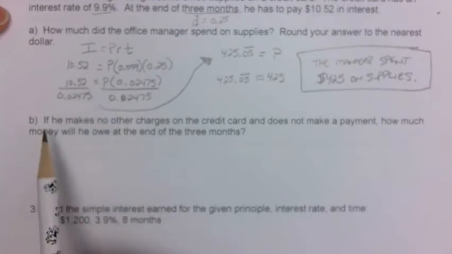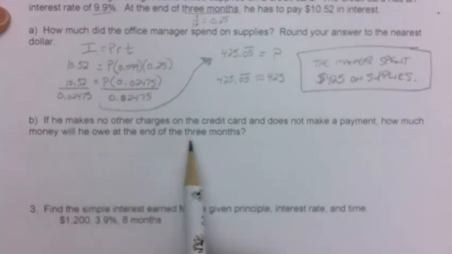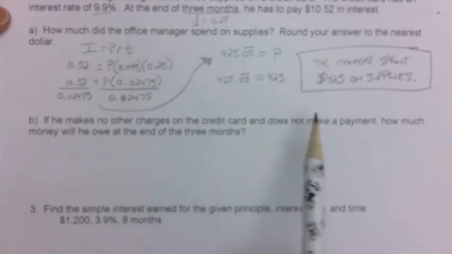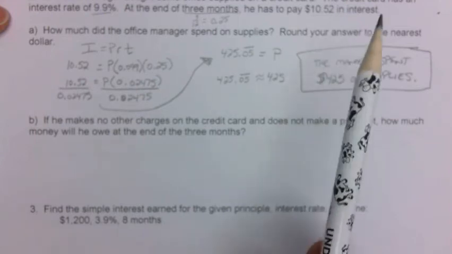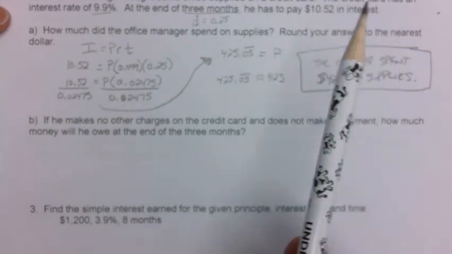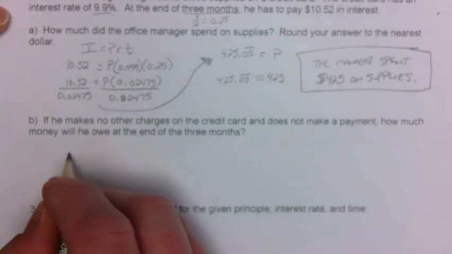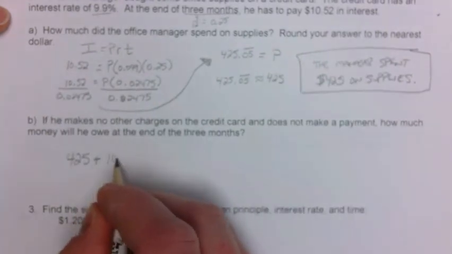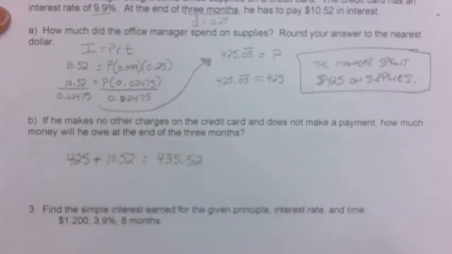Part B says, if he makes no other charges on the credit card and does not make a payment, how much money will he owe at the end of 3 months? Okay, so again, using a credit card is like borrowing money from the bank. Not only do you have to pay back everything that you borrowed, in this case $425 on the supplies, but the bank is going to charge you interest for using their money, and you have to pay that as well. So to figure out the total amount owed, you're going to take the principal, in this case $425, and add on the interest, $10.52. And that ends up being $435 and 52 hundredths.